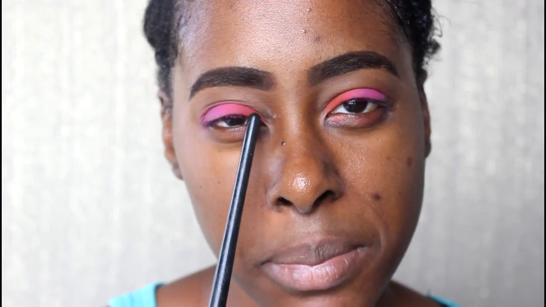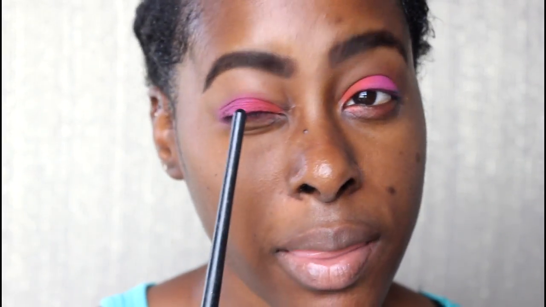in the inner corner of my eye. So then the next color I'm gonna go in with is a pink. So I'm sorry that I didn't zoom you in. Apologies. So I have an orange in my inner corner, then a pink, and I'm gonna go in with a purple now.